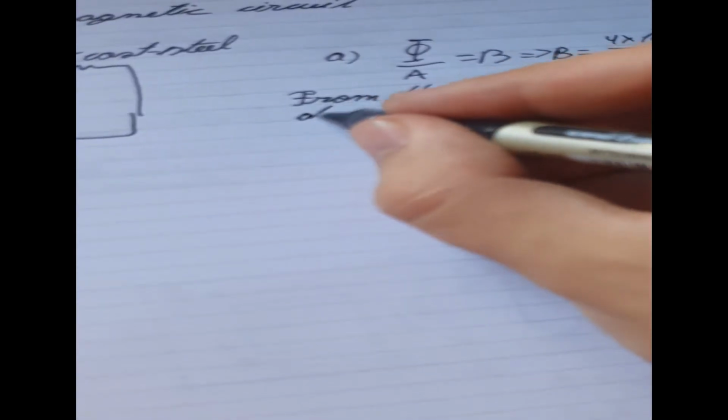All right. From the B versus H graph, we determined H is equal to 170 A/m. So that is the magnetic force, 170.